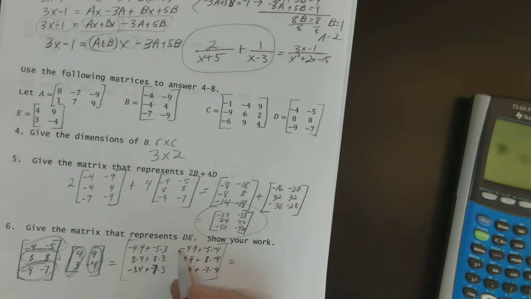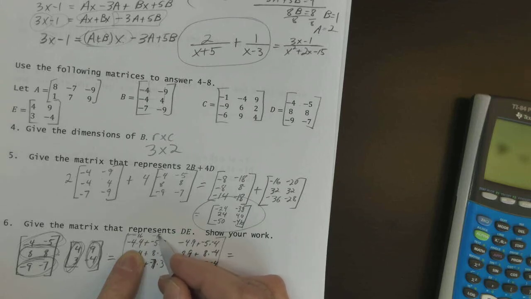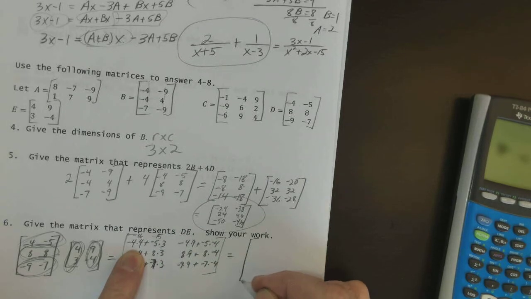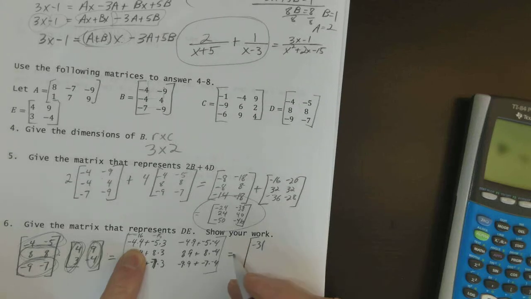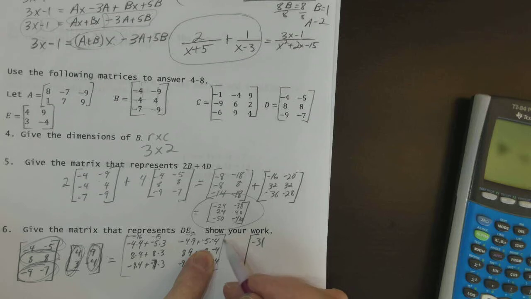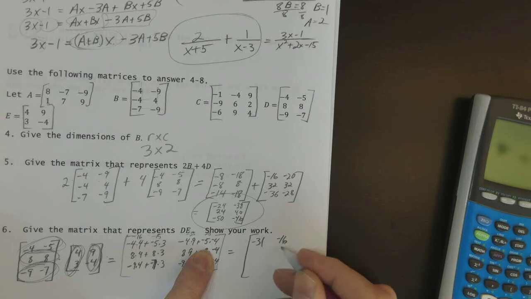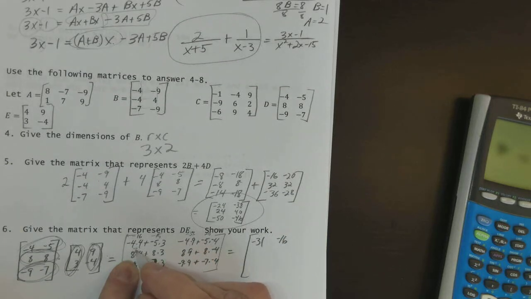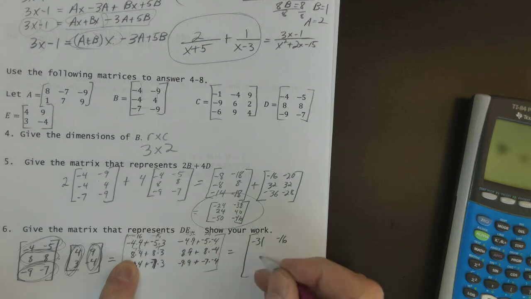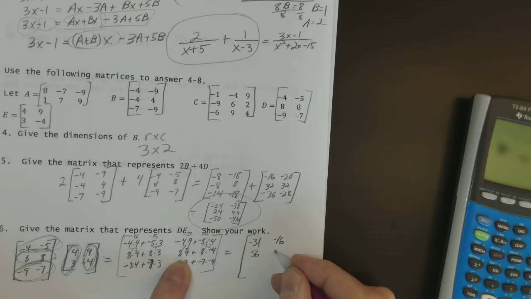Okay. This is negative 16, negative 15. That gives me negative 31. Negative 36 plus 20 is negative 16. 32 and 24 make 56. 72 and negative 32 make 40.